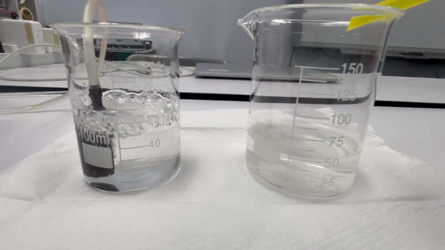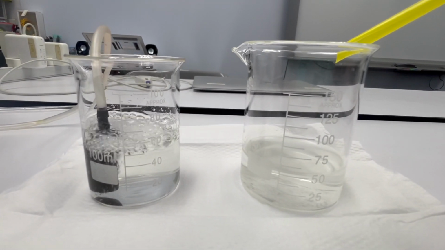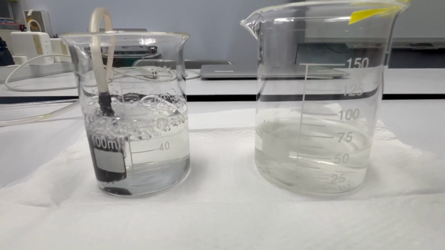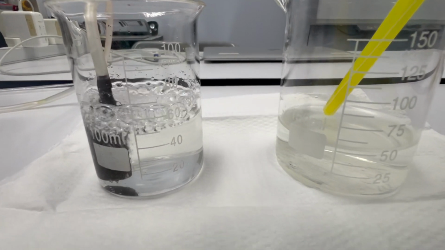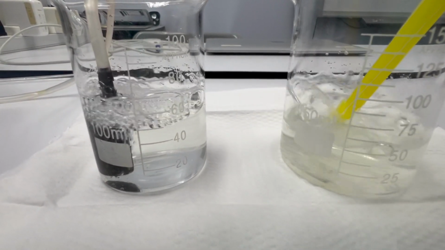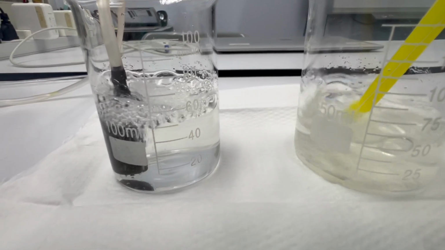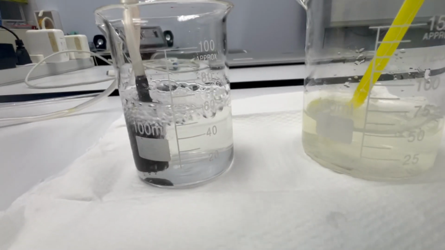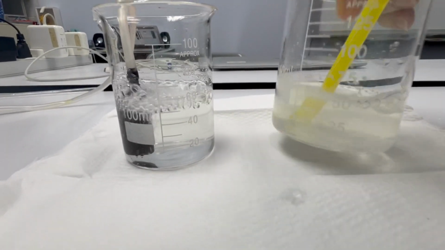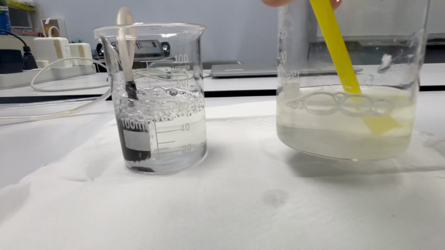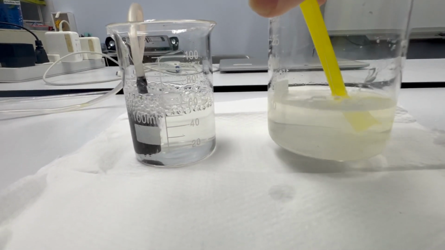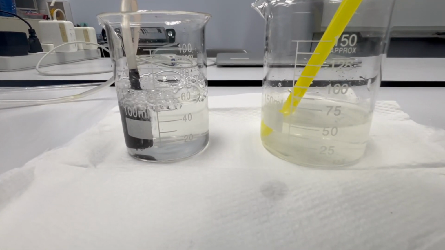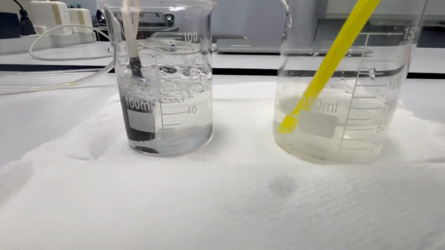So in this one over here, I'm going to blow air from my mouth, which is what we call exhale air, and then see what will happen to the lime water. So as you can see, this part is slightly a little bit cloudy as compared to the one on the left hand side. So let me continue to put in more air bubbles into the right beaker.